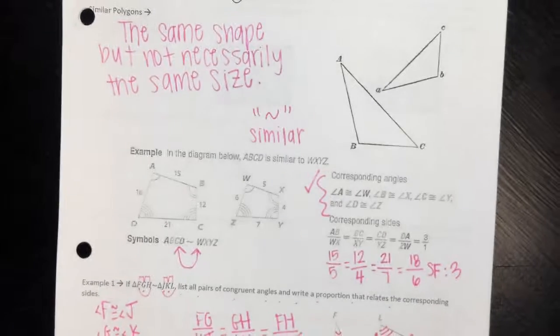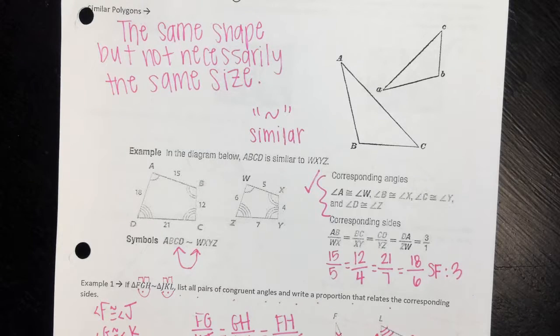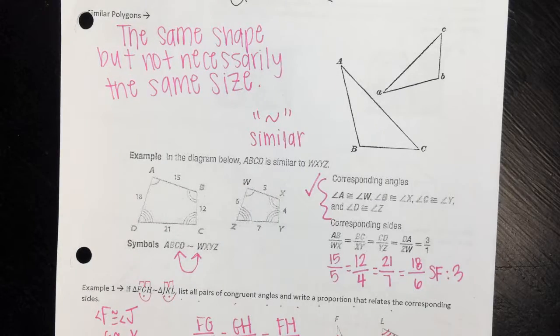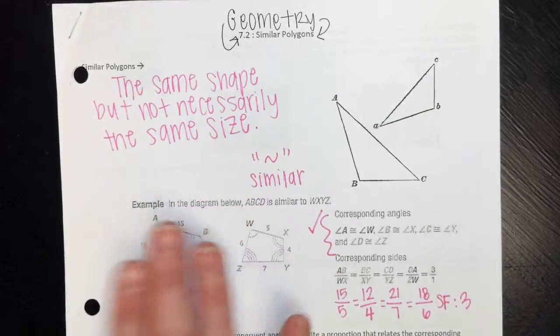Right, so yesterday, Armando, these notes are up there on the front table if you need one, okay? All right. These are the notes that we started yesterday.